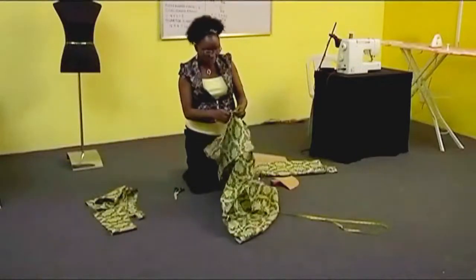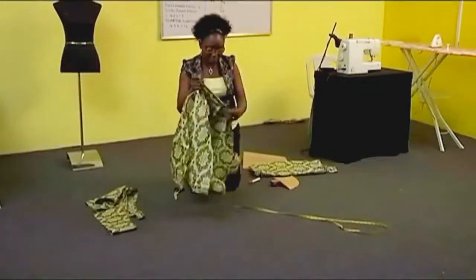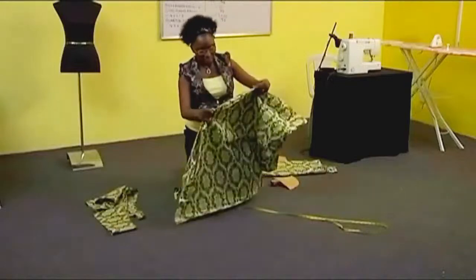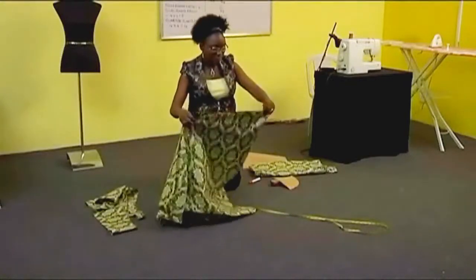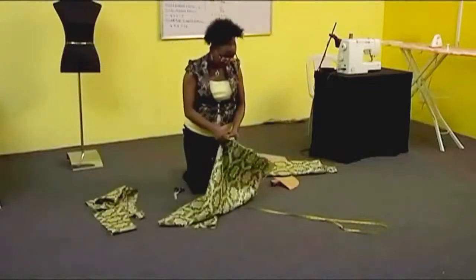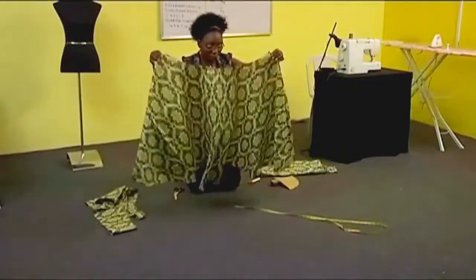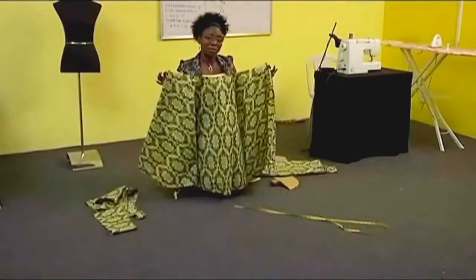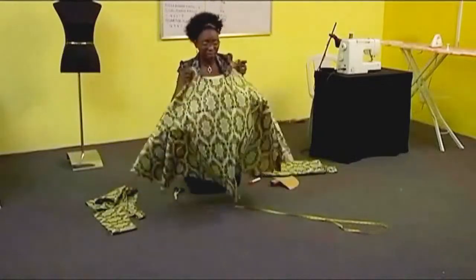I'm going to show you on the mannequin how each drops so that you'll understand the different kinds of flare and how they flare out and which appeal they each have. You can see that this is not as flared as the fully flared skirt that we just cut before now. You can see that it's nice, but it's not as flared.